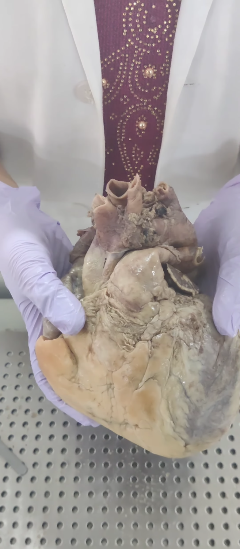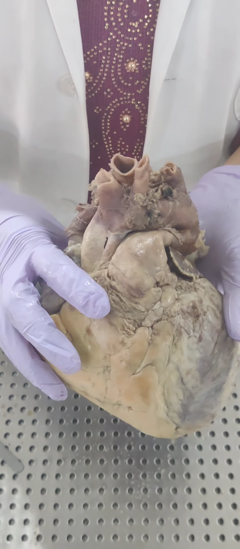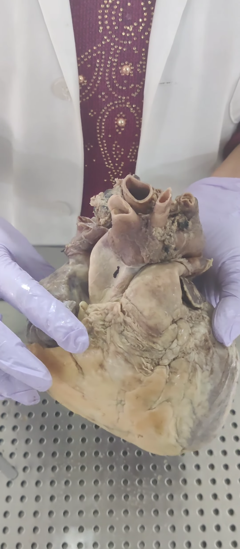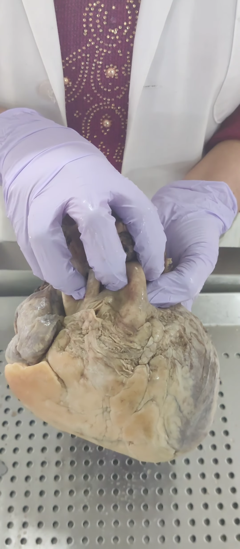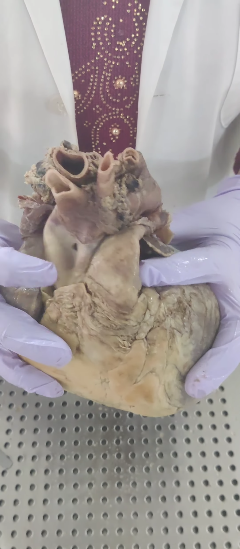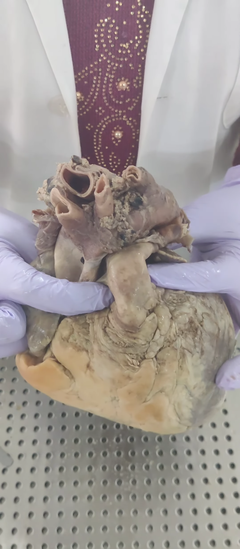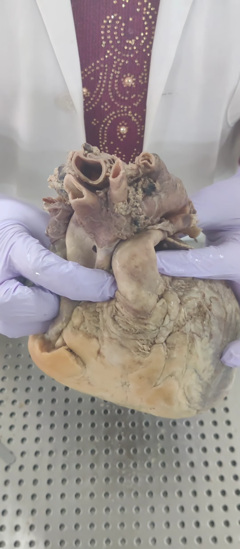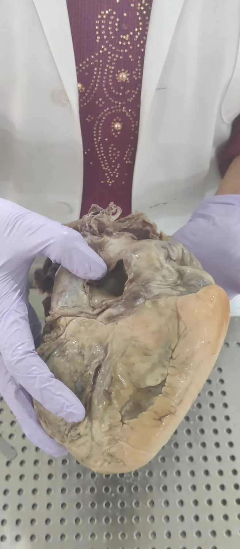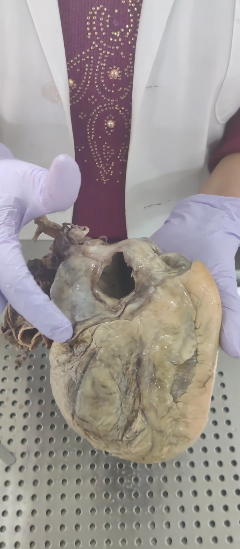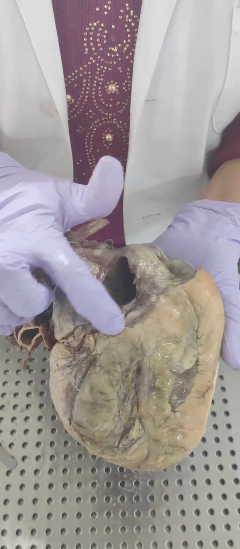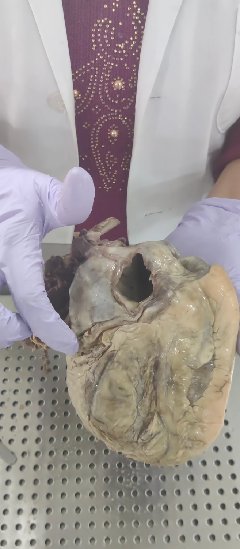Then we come to the grooves of the heart. In the heart we have three types of grooves. First is the atrioventricular groove, which is between the two atria above and the ventricles below. So this groove is the atrioventricular groove. This lies on the anterior side as well as on the posterior side. So on the posterior side of this atrioventricular groove we have the coronary sinus. This is the largest vein of the heart.